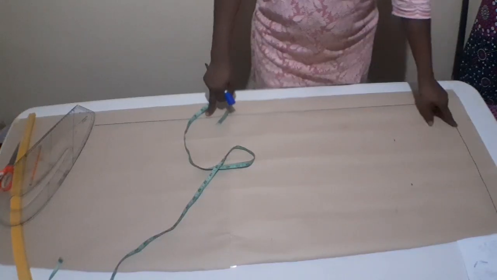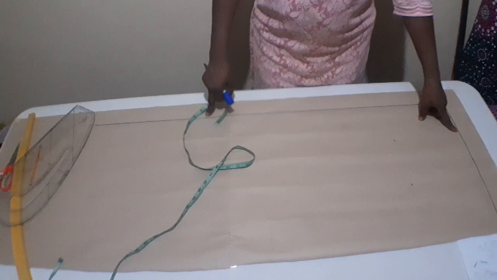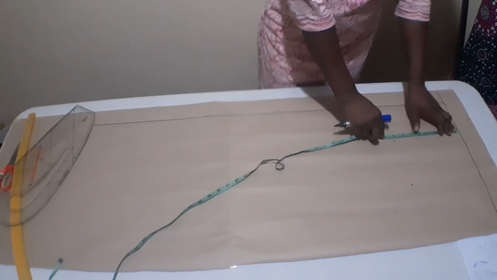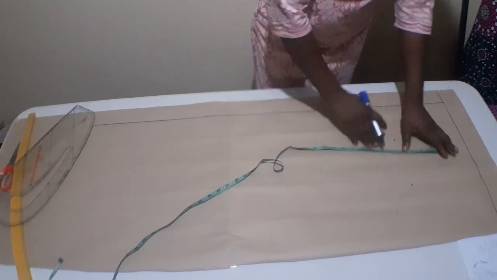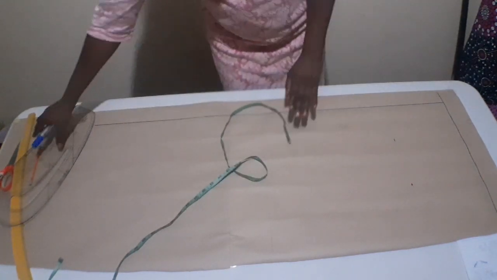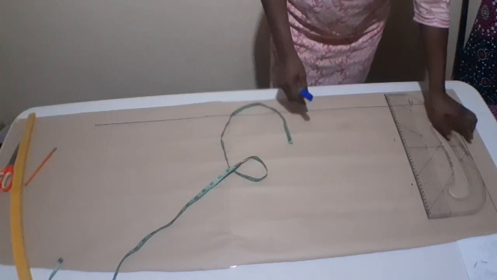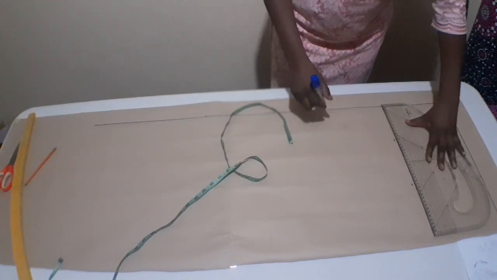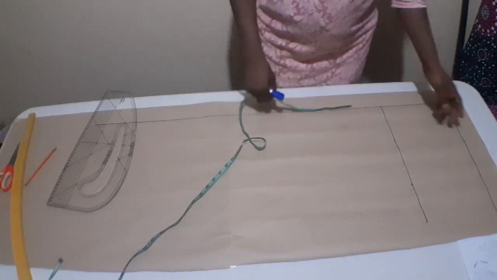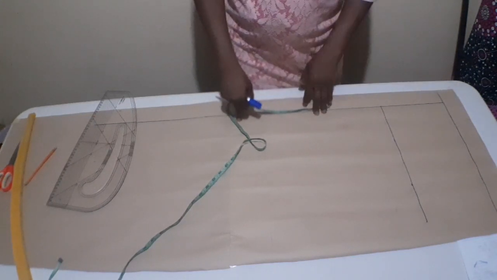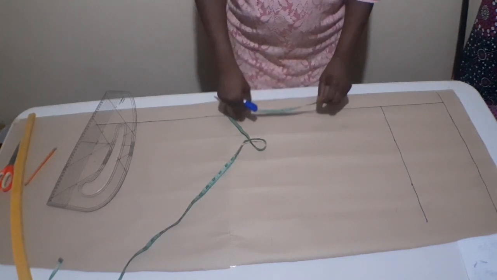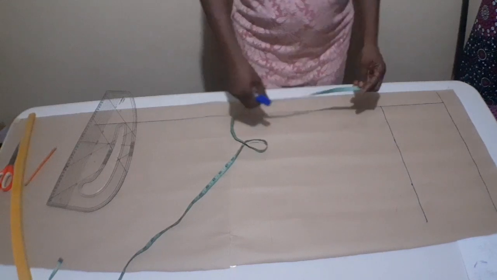From the waistline here, I'm going to roll out my hip line, which is 8 inches from the waist. So here it is. Let me make it a straight line. From the waist here, I'm going to roll out my crotch line. To get my crotch line, I'm going to divide my hip into 4. My hip is 42, divided by 4 is 10.5.